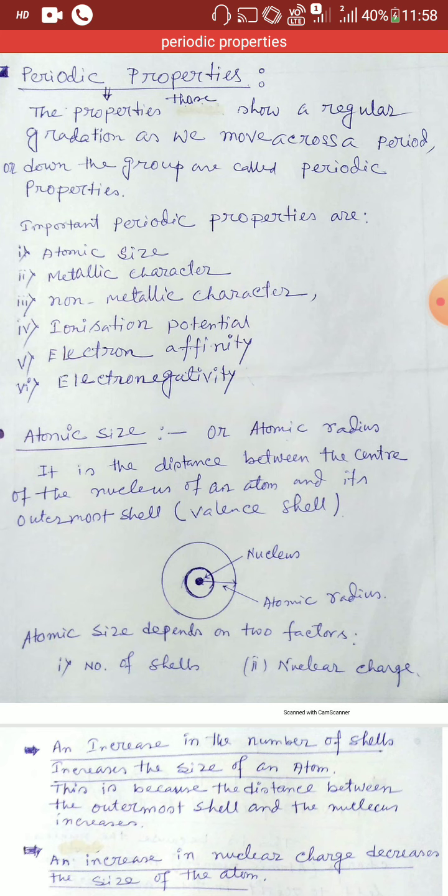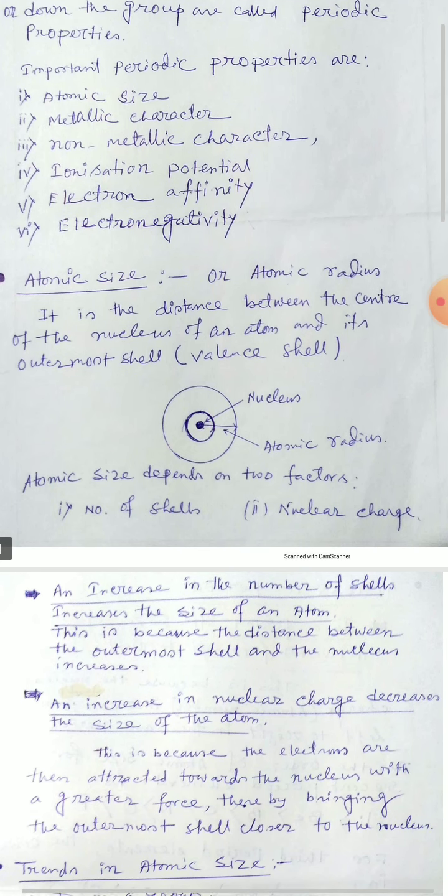Some important periodic properties are: first, atomic size; second, metallic character; third, non-metallic character; fourth, ionization potential; fifth, electron affinity; sixth, electronegativity. Today I will discuss atomic size, metallic character and non-metallic character. Let's start. What is atomic size or atomic radius?